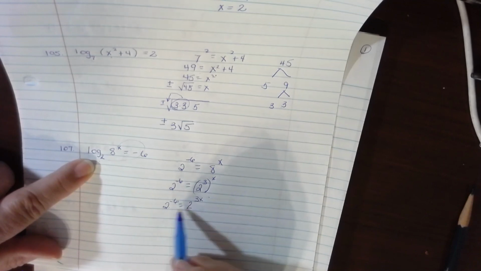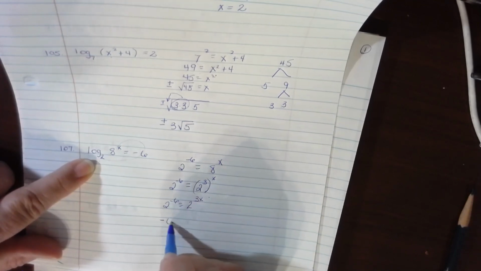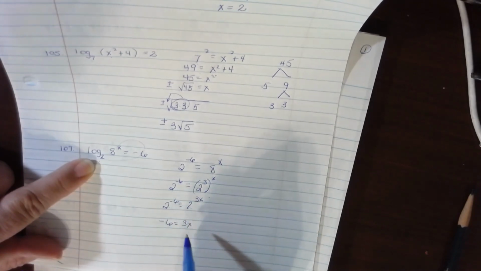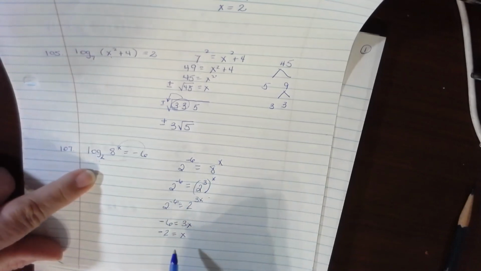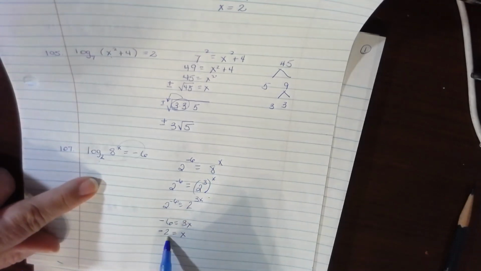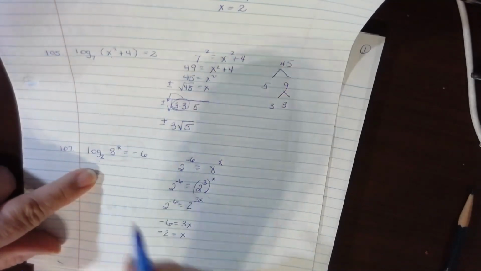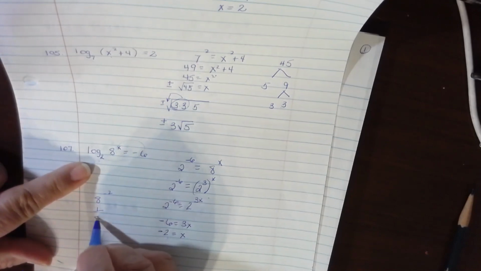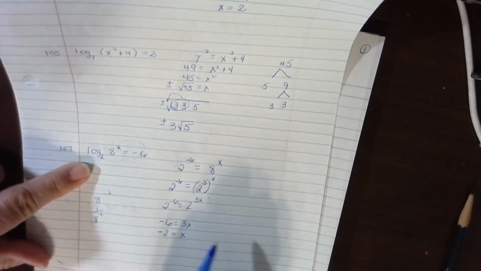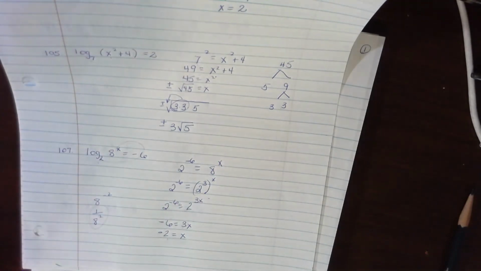Now the bases are the same, so I can make the exponents equal. Divide by 3. And I get negative 2. All right, let's see if that's going to work. 8 to the negative 2 would be 1 over 8 squared. So that is going to be a positive number, so that's acceptable. That ends this lesson.